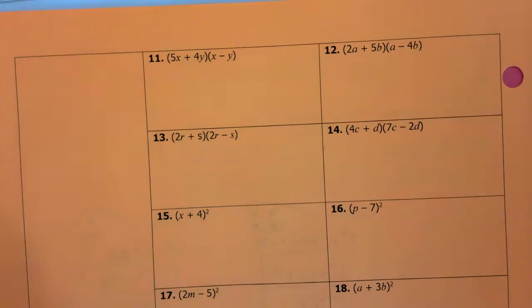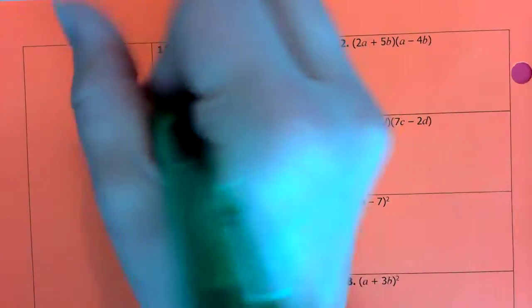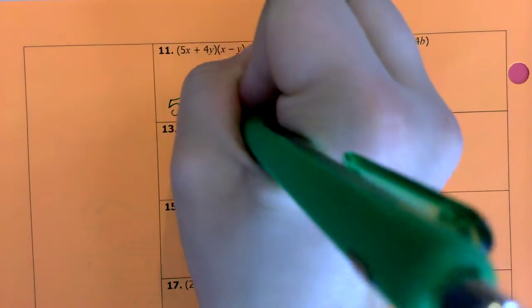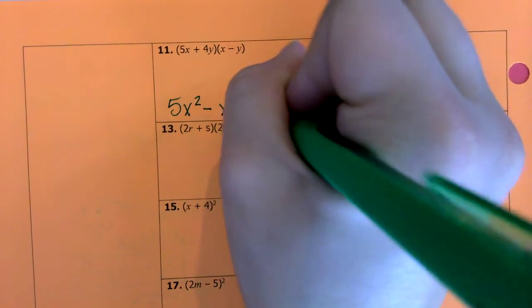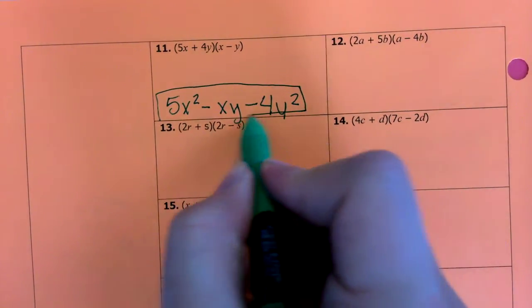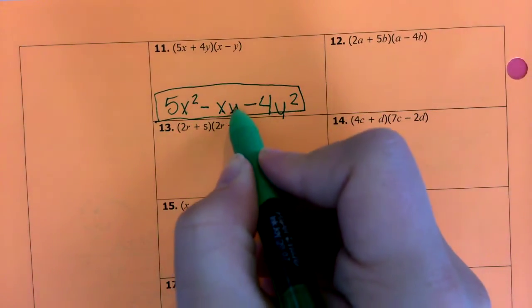Okay, so on number 11, you should have gotten 5x squared minus xy minus 4y squared. This is actually one that you might want to go through now that we're looking at it because it has two variables involved.